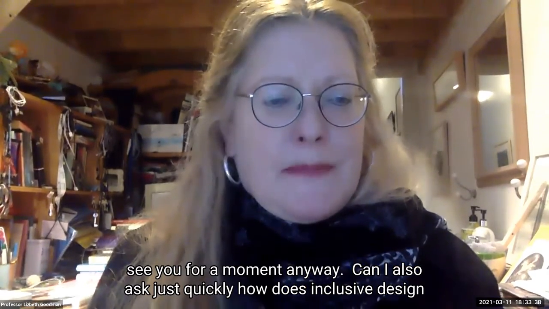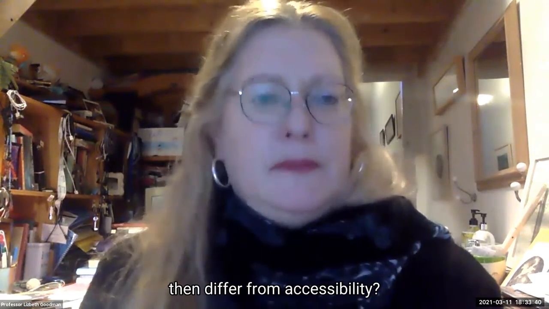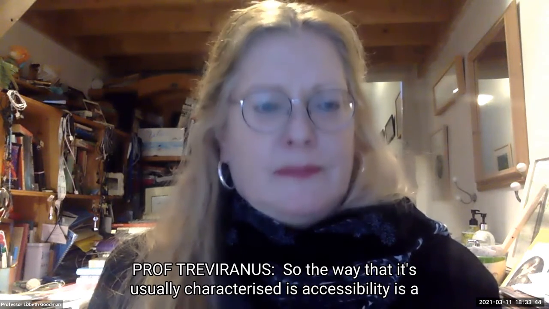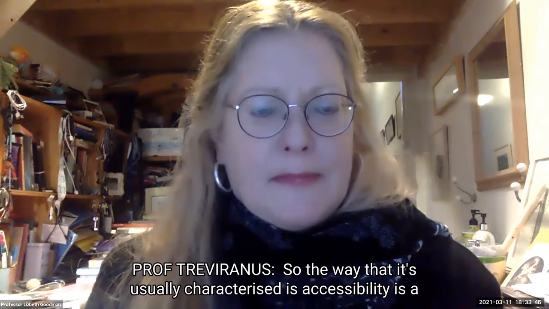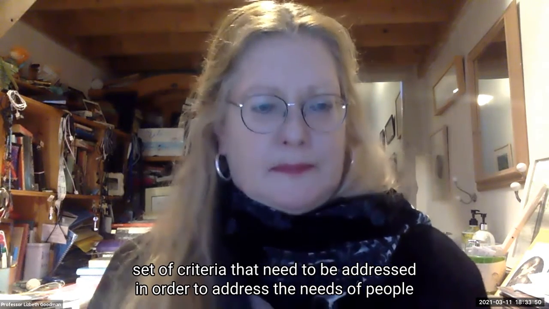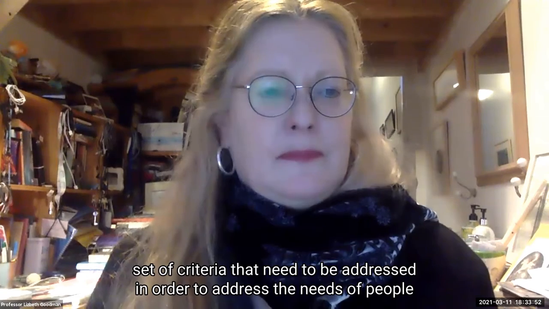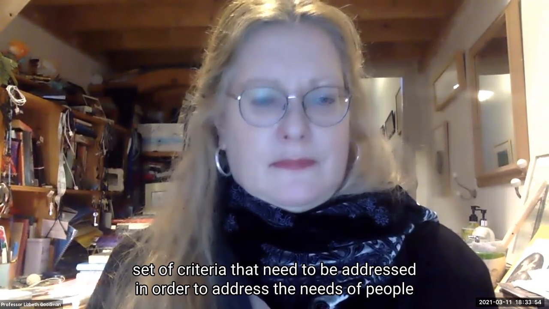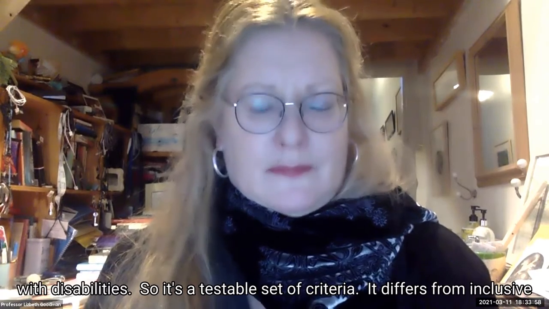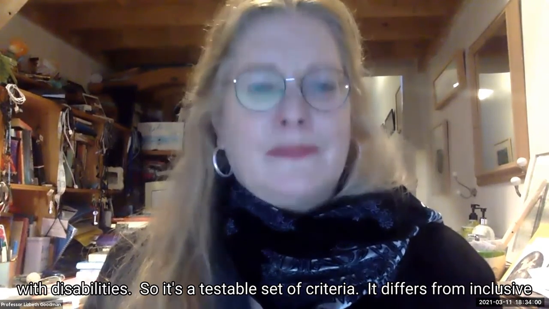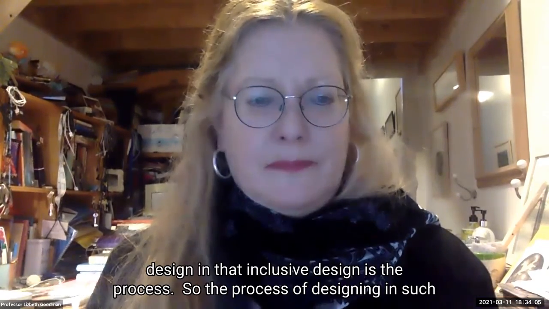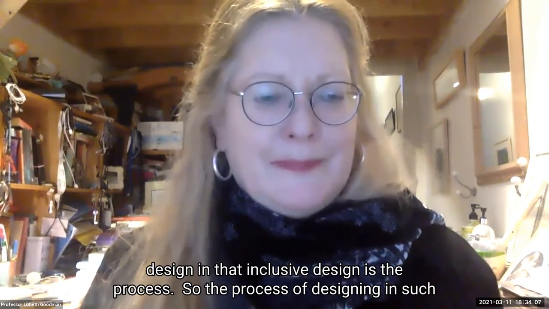So the way that it's usually characterized is accessibility is a set of criteria that need to be addressed in order to address the needs of people with disabilities. So it's a testable set of criteria. It differs from inclusive design in that inclusive design is the process. So the process of designing in such a way that we address the full range of human difference.